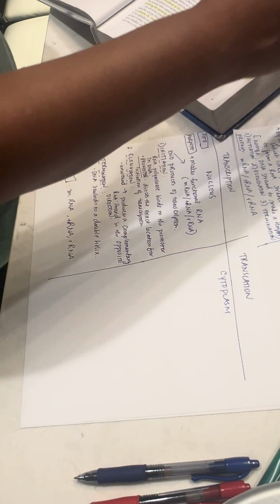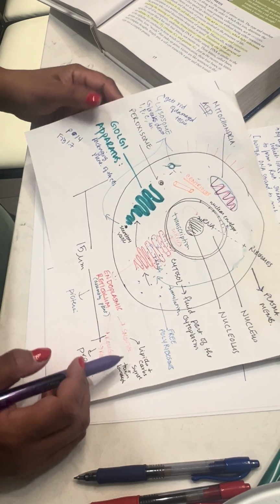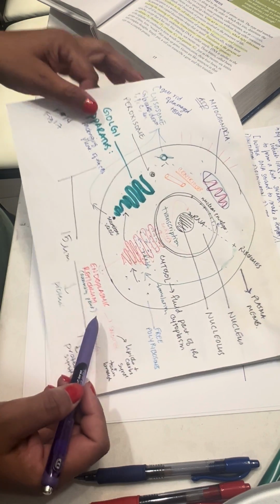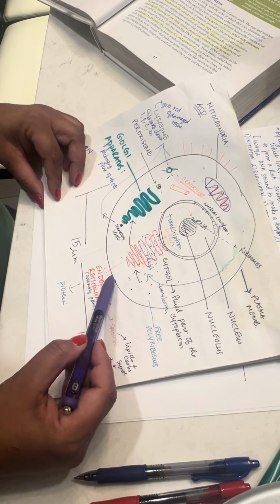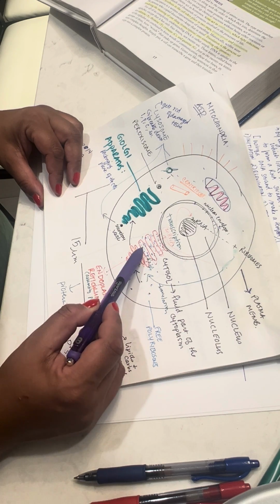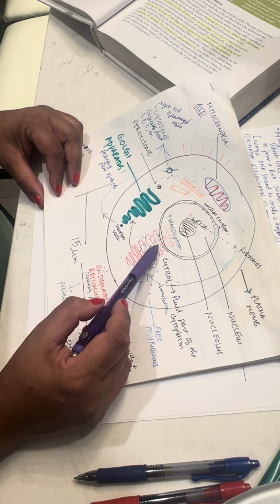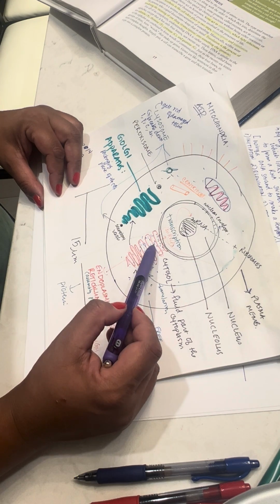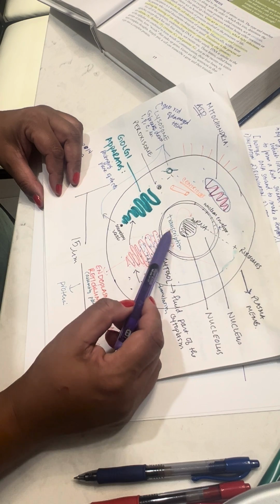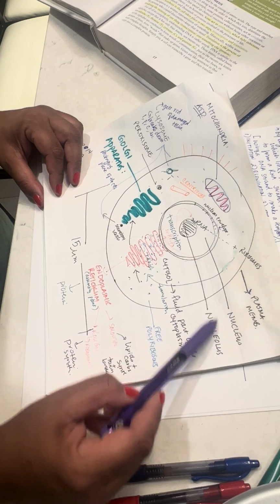So if you look at the picture, let's go back to this. Your messenger RNA, the mRNA, carries this to the rRNA to make the proteins, and then that's going into transport RNA, which carries it in here. So you're taking that messenger RNA to basically the nucleolus.